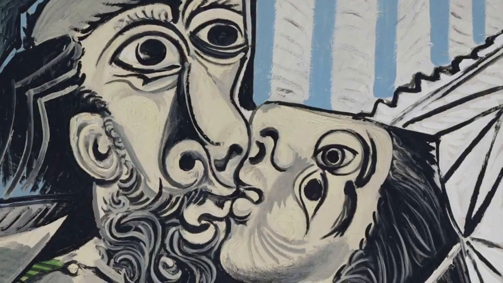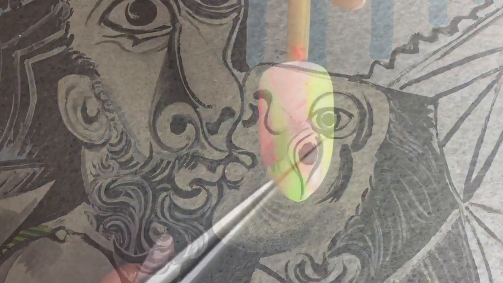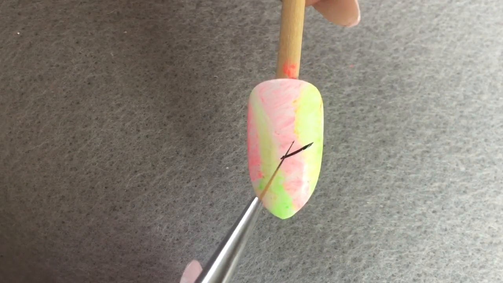My next nail tip comes from inspiration from one of my favorite Picasso paintings, The Kiss. He has used the kiss in several of his works, so I'm going to try to recreate my own version on the thumbnail.